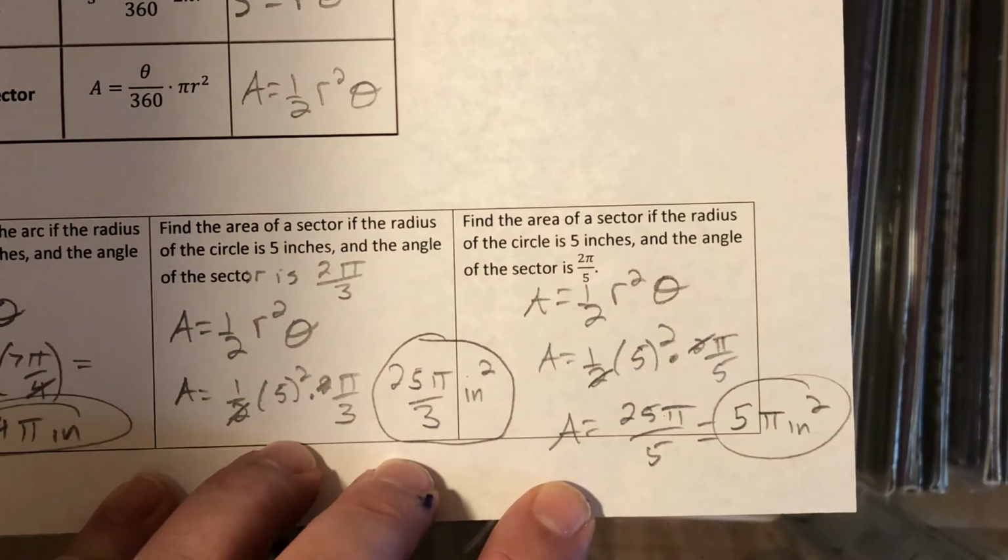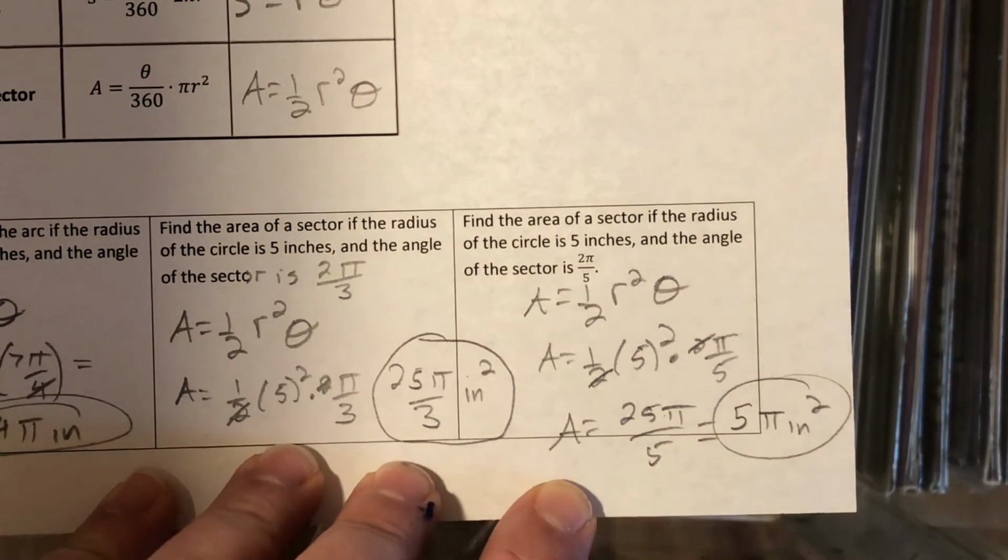So there you go, guys. That's how you find arc length and sector area when you're given the measure of an angle in radians.